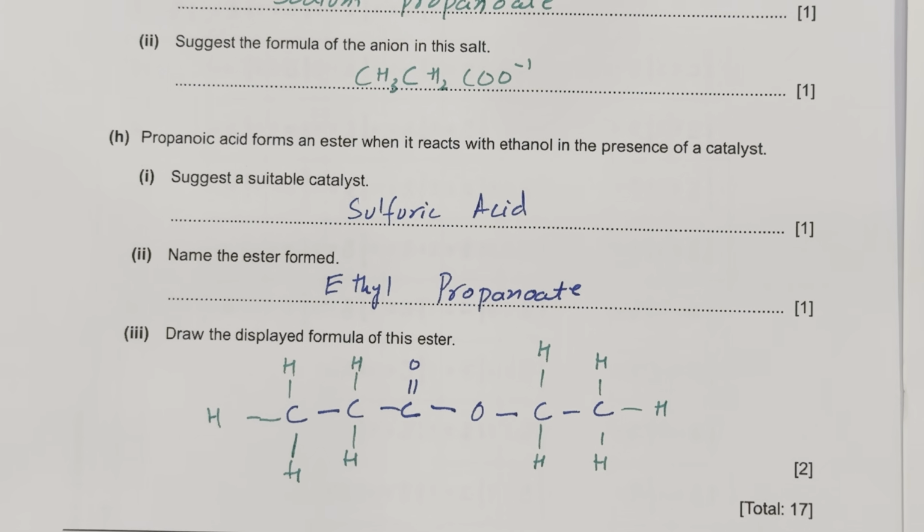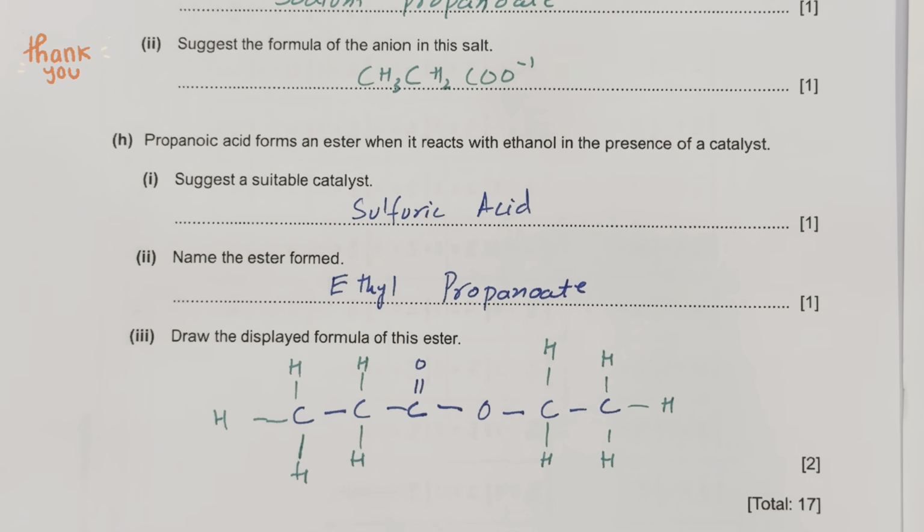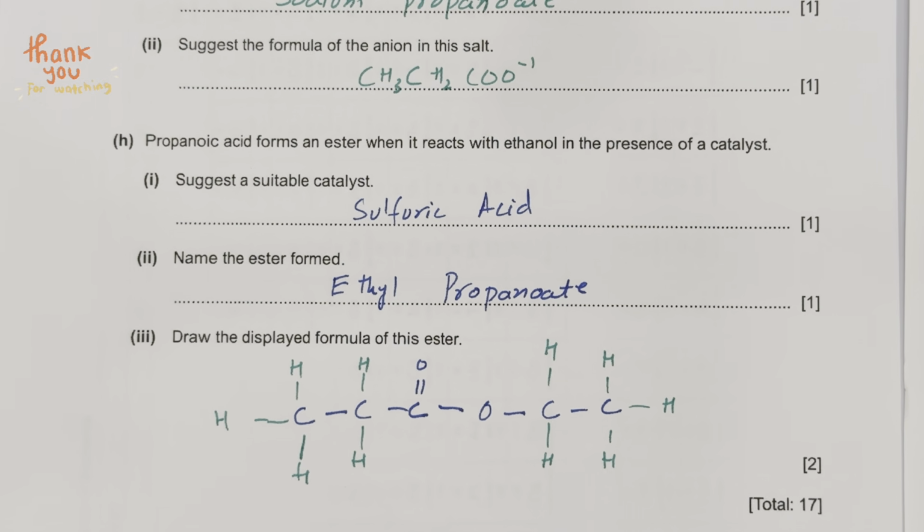This was a simple paper containing different concepts. You need to revise some of the concepts like moles and organic chemistry especially, and the periodic table as well. That part of the paper carries much more marks.